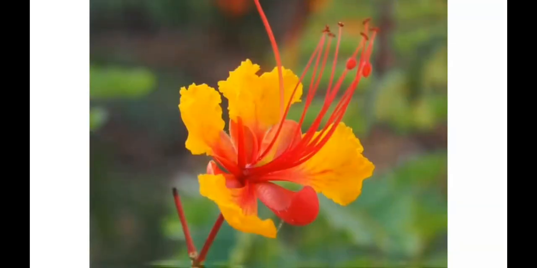Good. Specimen C is a flower called Pride of Barbados. And as you know, a flower is modified for sexual reproduction, and it is concerned with the production of seeds and fruits. So now let's analyze the characteristics of specimen C.